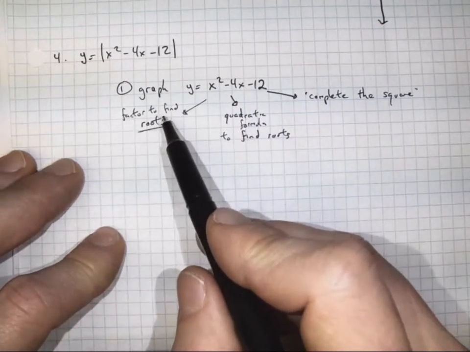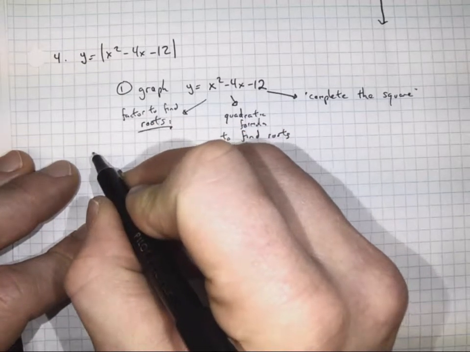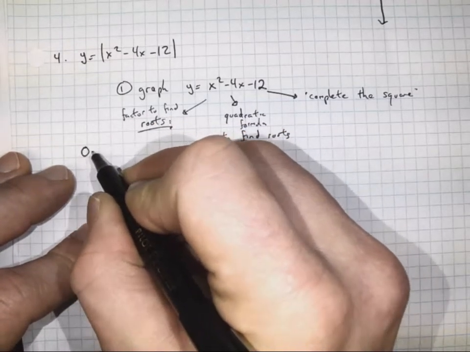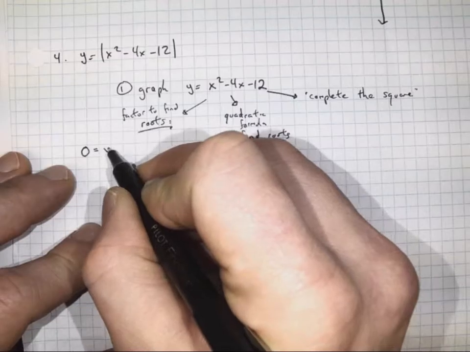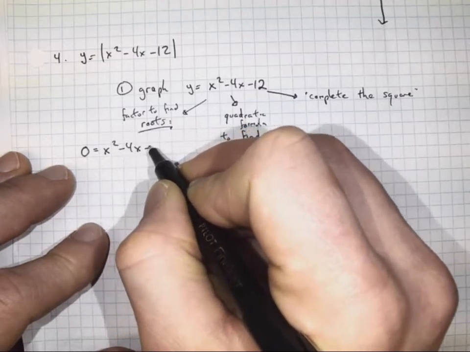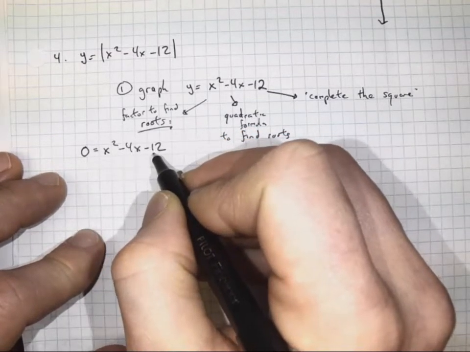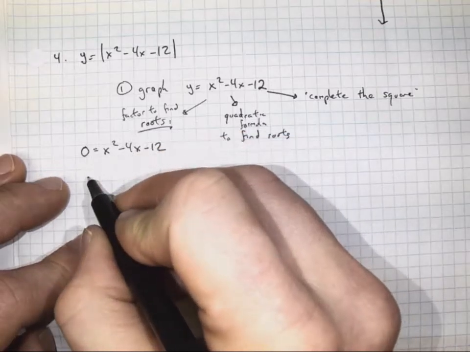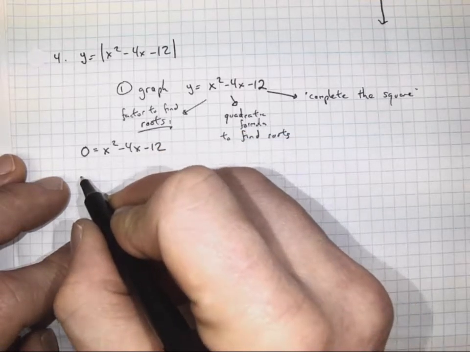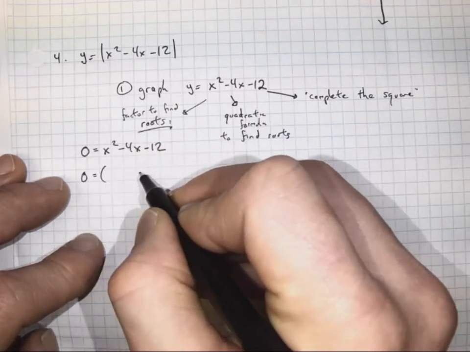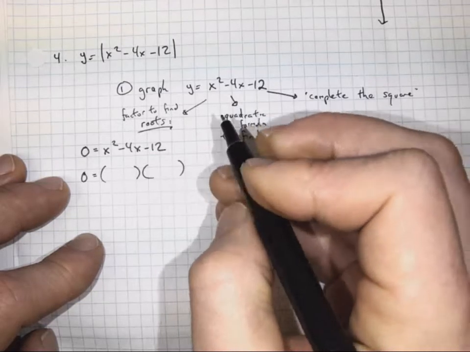All right, so I'm going to start by factoring. When I'm finding the roots, I'm finding where y is 0. I'm going to rewrite it like that, and then I'm going to say, well, maybe I can factor this. Things are looking pretty good there. It's pretty easy to factor. I can see it already.